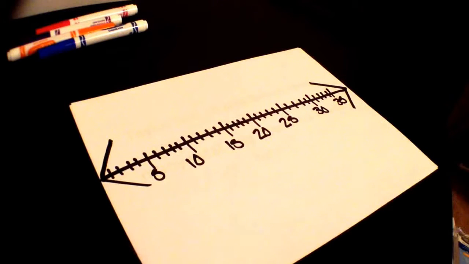Okay guys, today we are going to continue adding with two-digit numbers. This past week we have been focusing on using manipulatives to help us add and subtract two-digit numbers and regroup those numbers when we need to. Manipulatives are great and they help us with the hands-on aspect of adding and subtracting, but you don't always have the manipulatives with you.